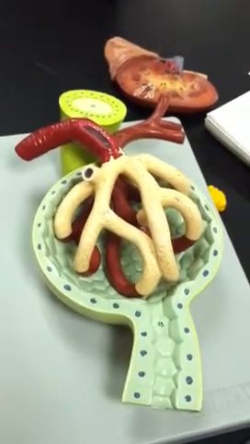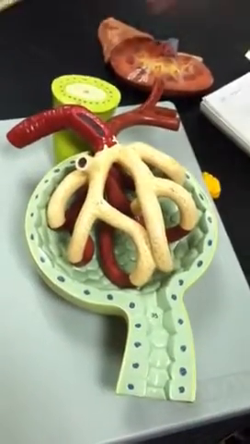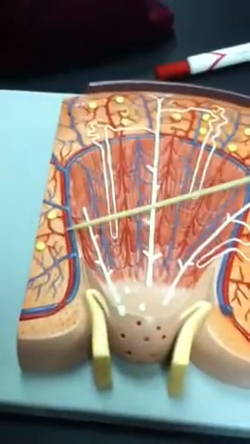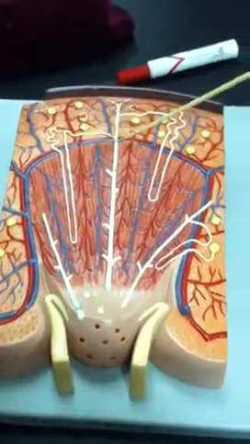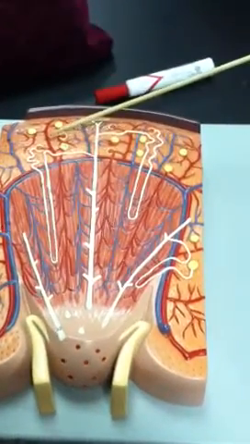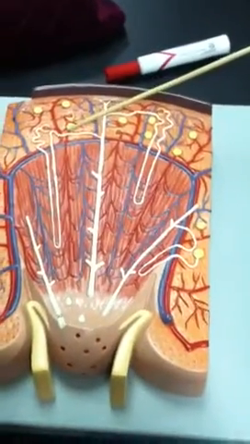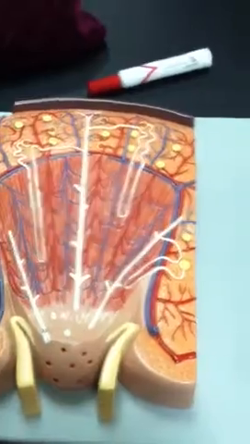Okay, so that'll be good. We can go with this little guy right here too. Awesome. Okay, yeah, let's go up. Let's continue back up through here. Let's go, the interlobar artery. Arcuate artery. Cortico-radiate artery. Afferent arteriole.